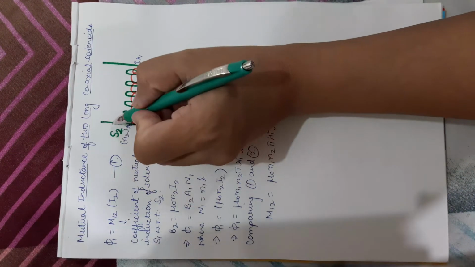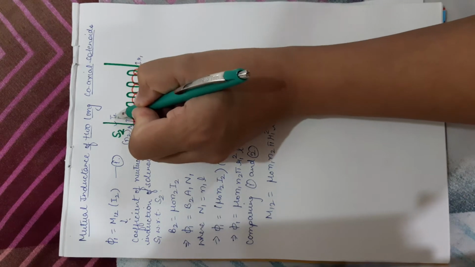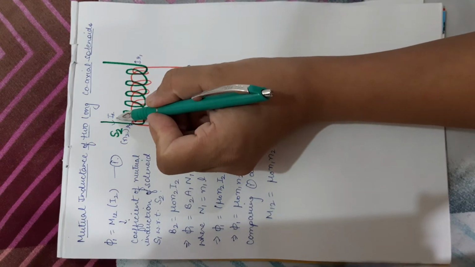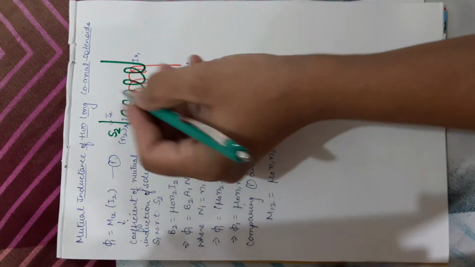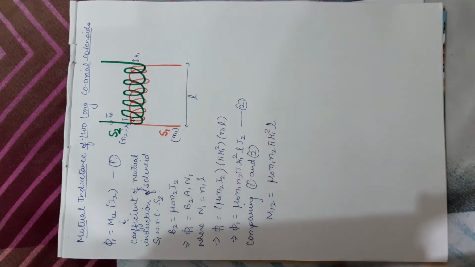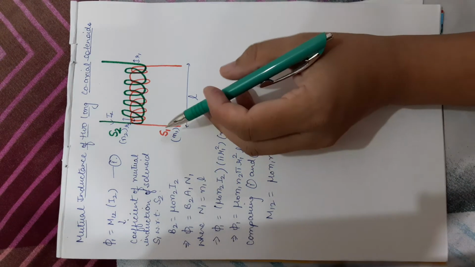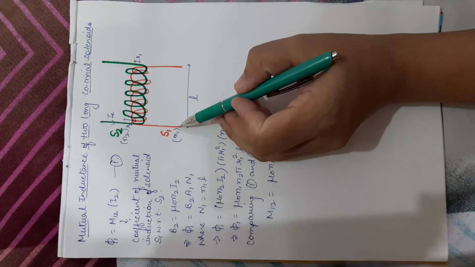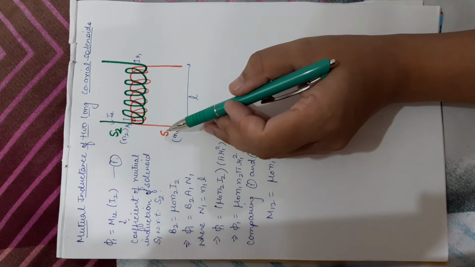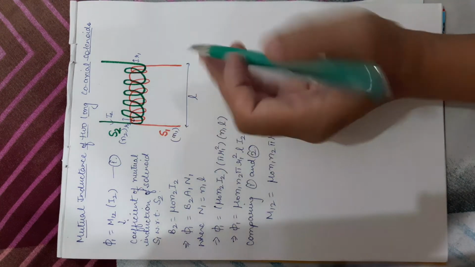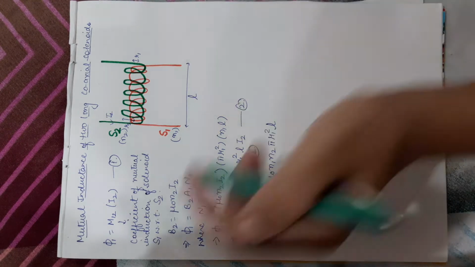That is, when the current I2, the time varying current, that means it is a variable current, is passing through S2, it produces the magnetic flux phi1 in S1, and as a result S1 will show the mutual inductance, right?